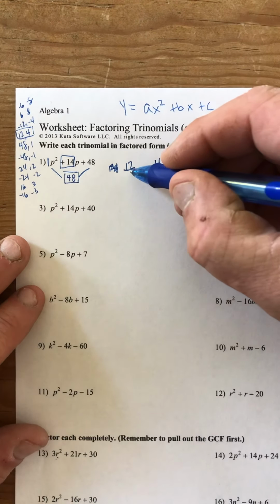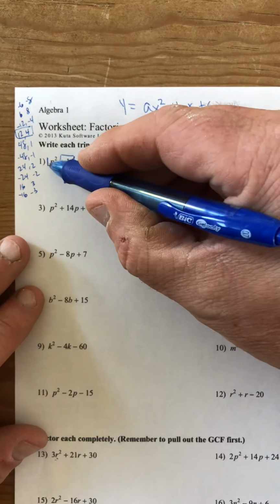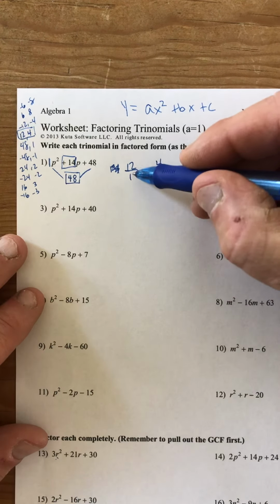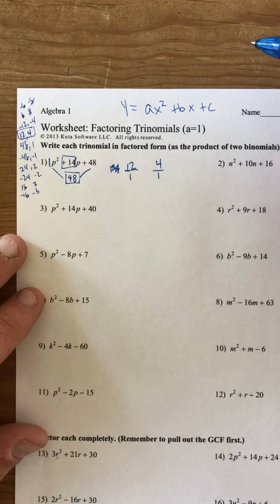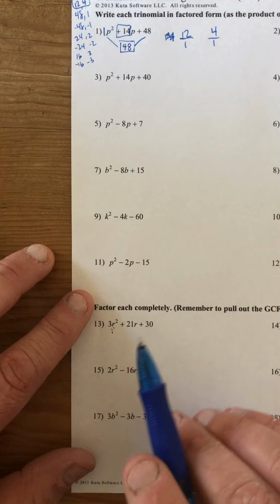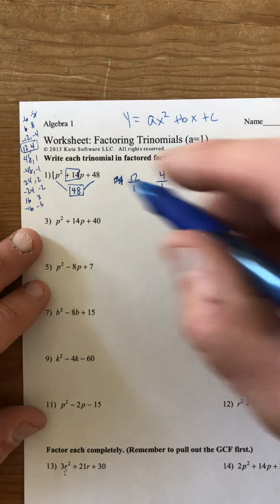We're going to put these both over our first term, our A term. So in this case, our A term is 1. And then you're going to ask yourself, can I reduce any one of these fractions? When we have a coefficient other than 1 in front, we are going to be able to reduce. In this case, today, we're not going to be able to reduce.